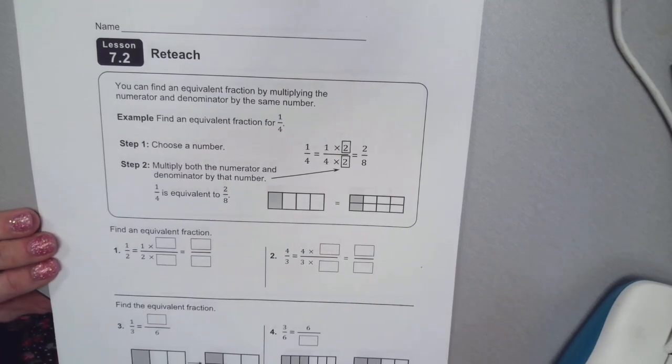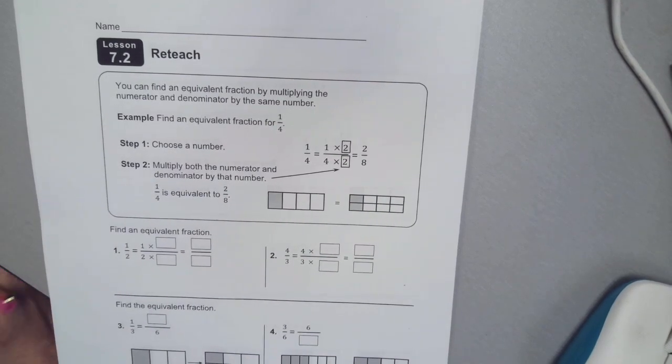Yesterday we started talking about equivalent fractions, and we worked to understand that you can name different fractions that look very different from each other, but they mean the exact same amount. And today we are going to find equivalent fractions by multiplying our numerator and denominator by the same number.